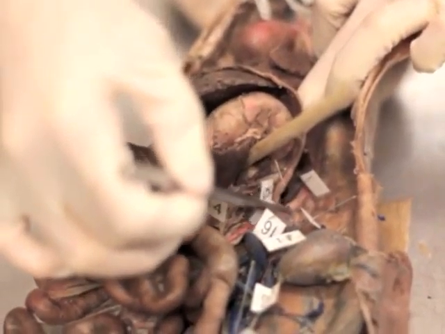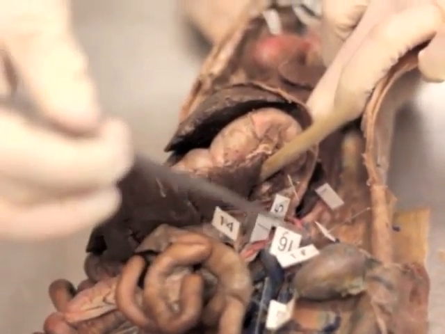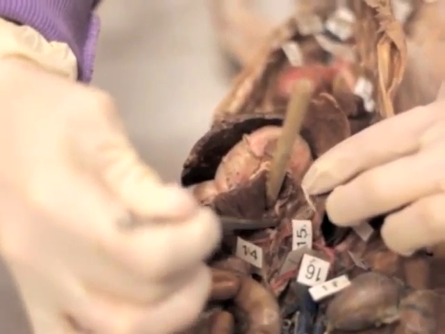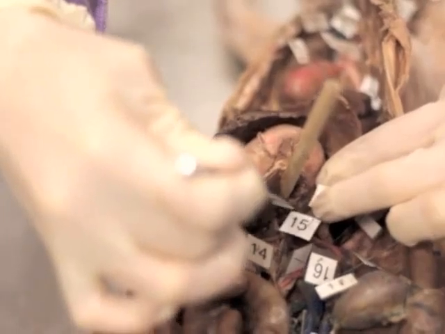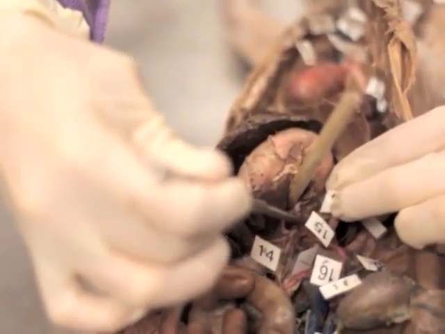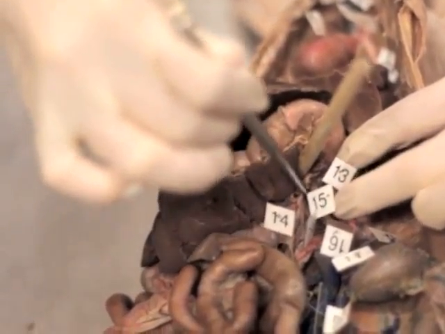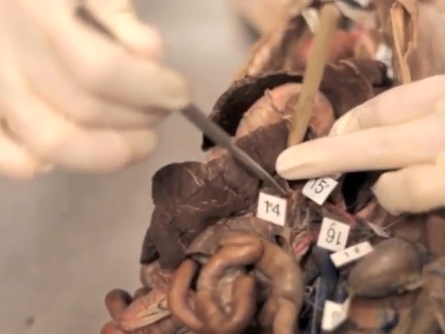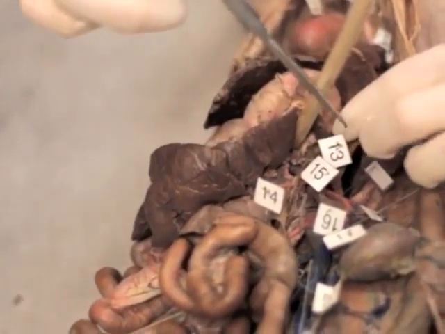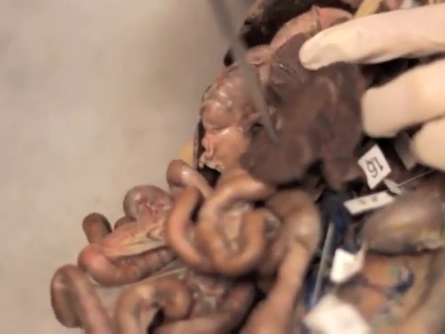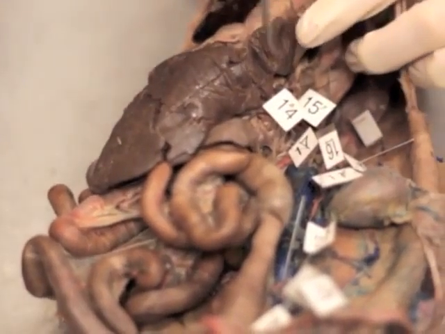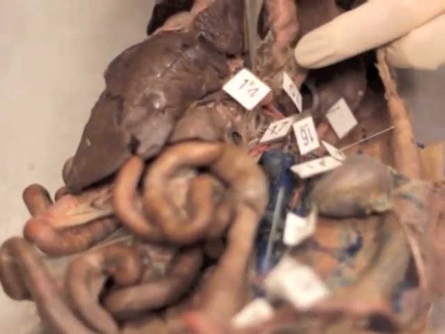And then the celiac trunk, which includes the left gastric artery, the common hepatic, the splenic. And where's the spleen on this cowboy? Right here. Okay. See, it's broken. Looks like another piece of lung. Or, I mean, liver.